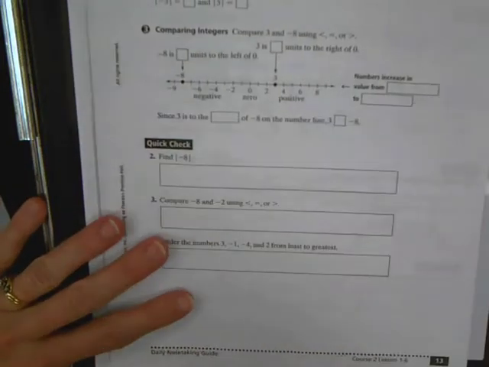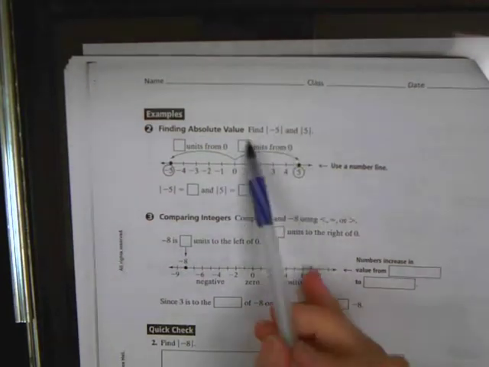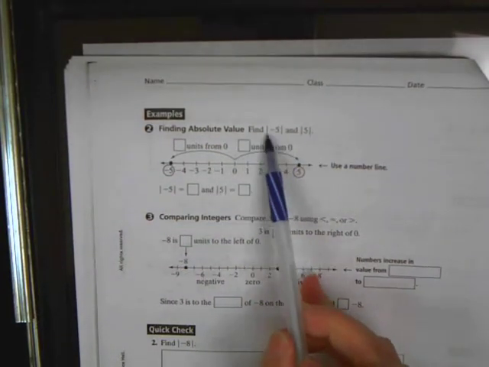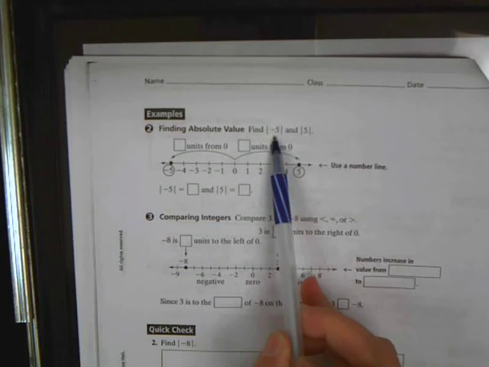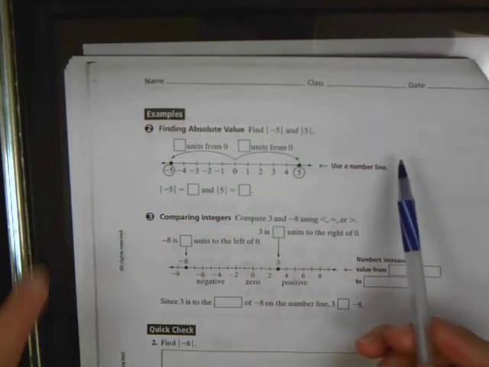Let me get this adjusted here. All right, so finding absolute value. Remember, absolute value is the distance a number is from 0 on the number line. So our directions are find the absolute value of -5, that's how you would read that, and the absolute value of 5.